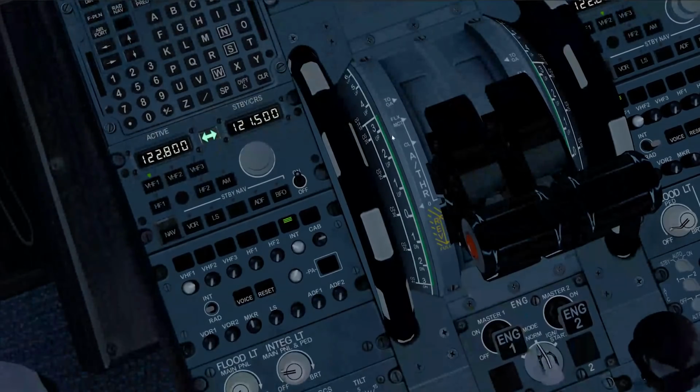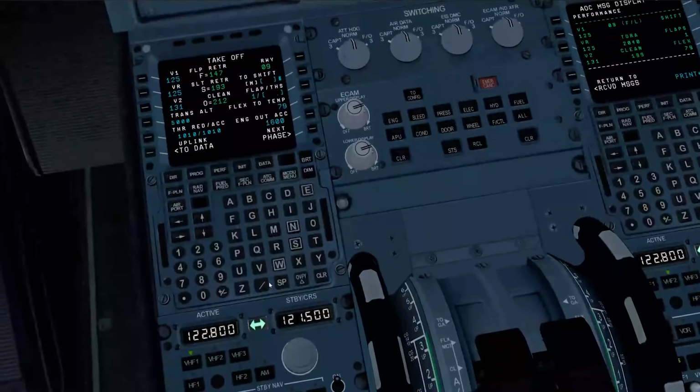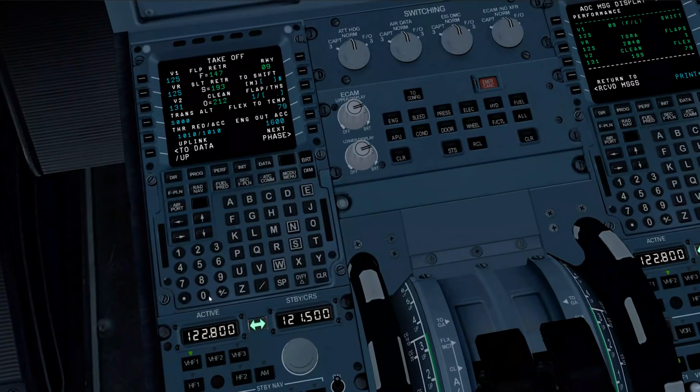For the trim settings, we just look at the main trim wheel and we can see that it'll be up 0.4 with a CG of 29.